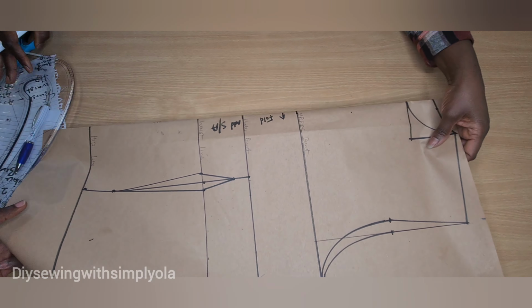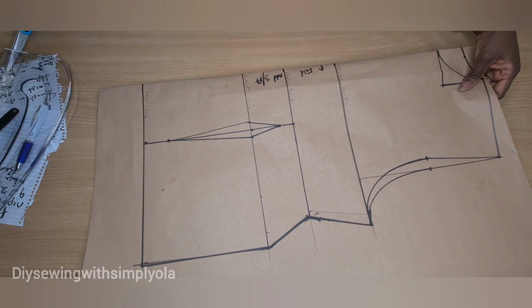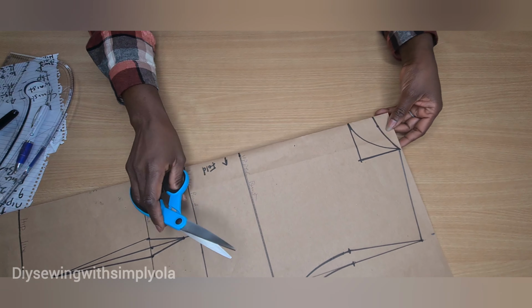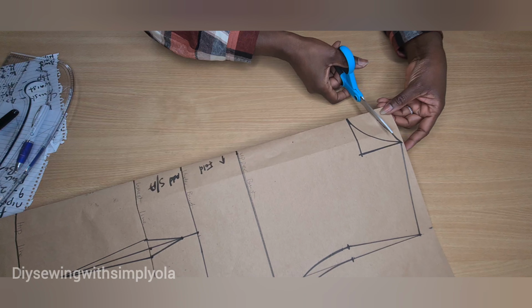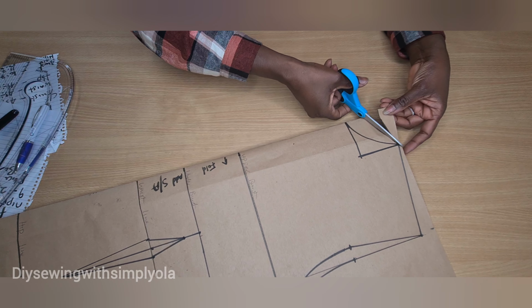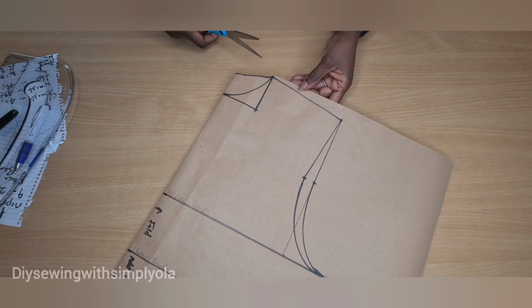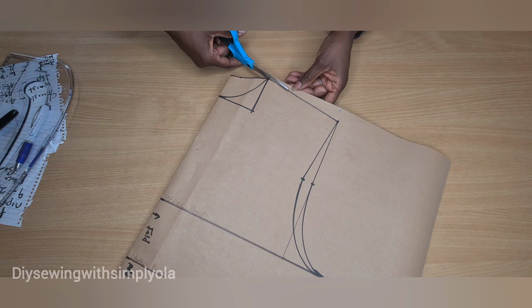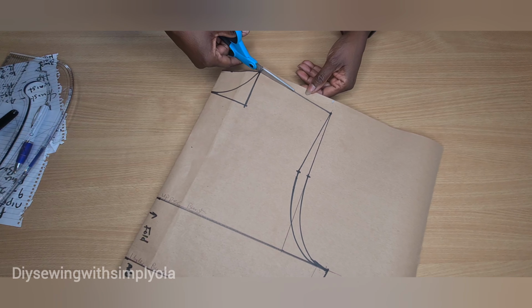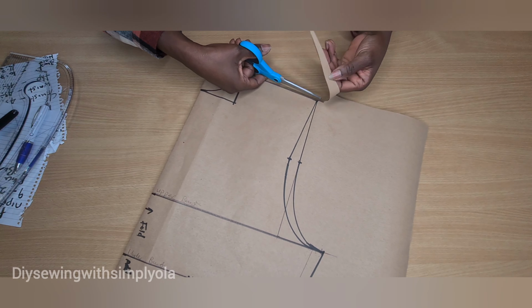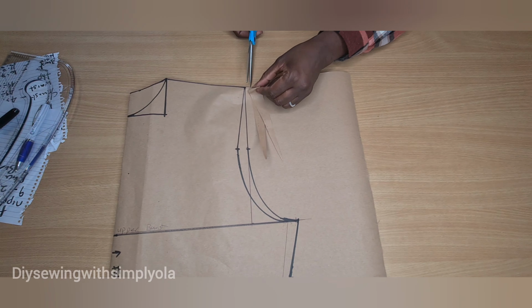Then for the back, before that, I went ahead to cut out, because I folded the paper into two. So I cut out the back first, okay, and that is exactly what I was doing there. Take time to look at the way I was cutting this, so that you don't cut the front instead of the back. So just follow through, okay.